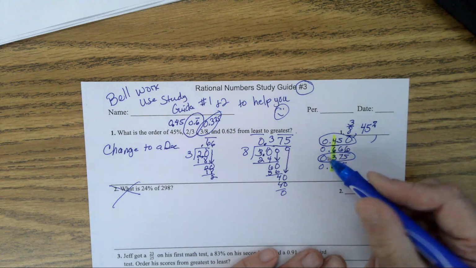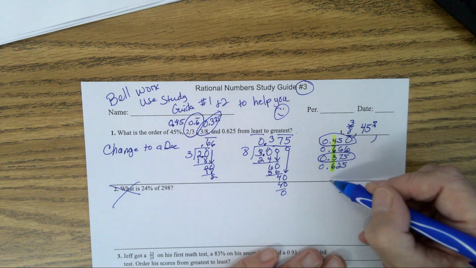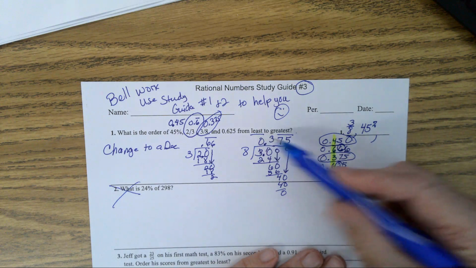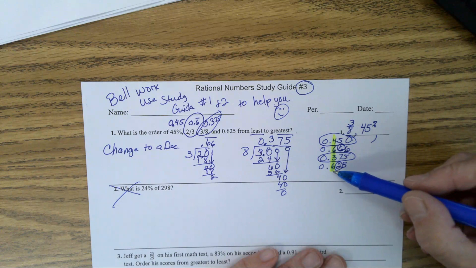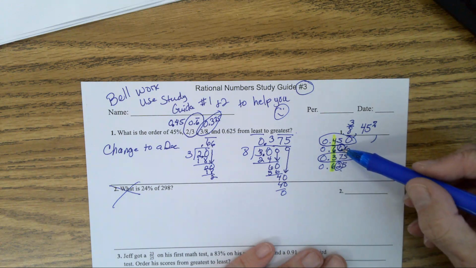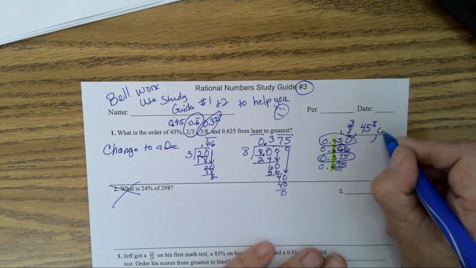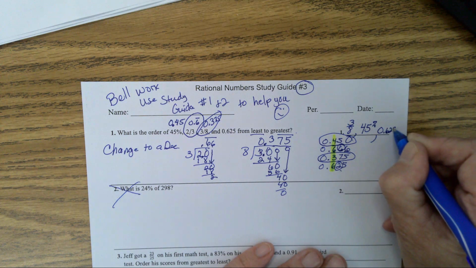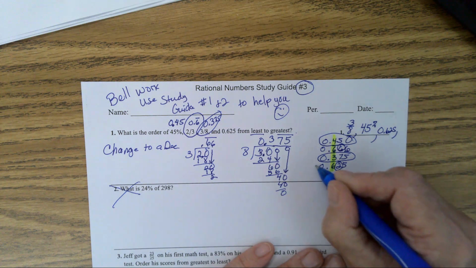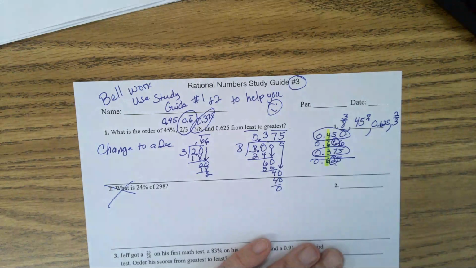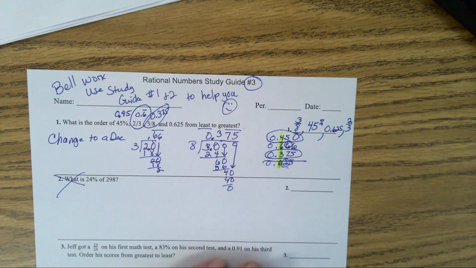Now, since they are both 6s, you look at the number behind the 6. We want the smallest one. So which one would be smaller? This one right here, isn't it? 62 is smaller than 66. So then it will be 0.625. And our largest is 2/3. 2/3 is your largest amount.